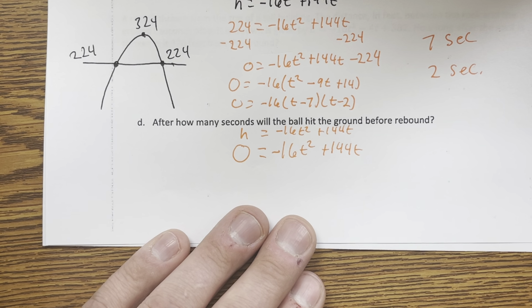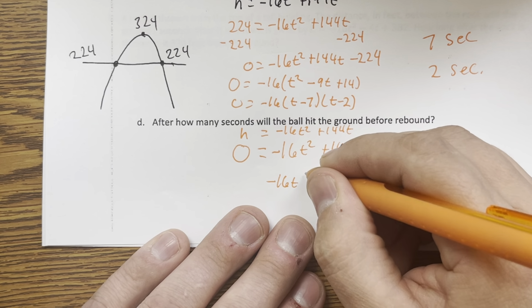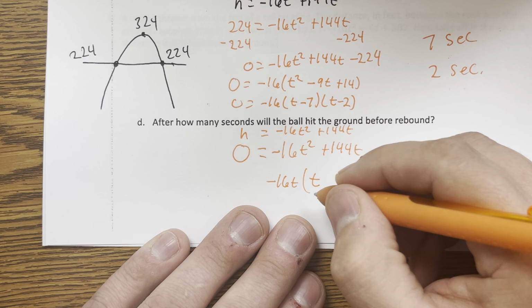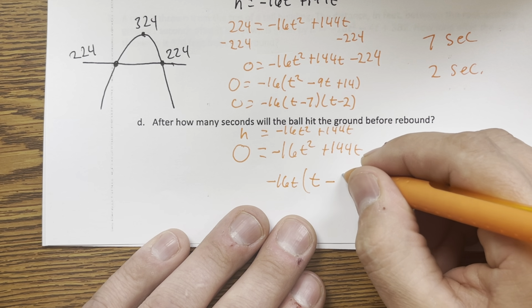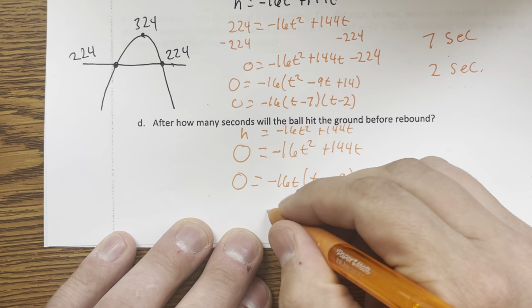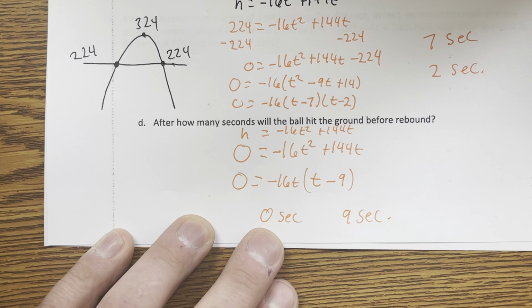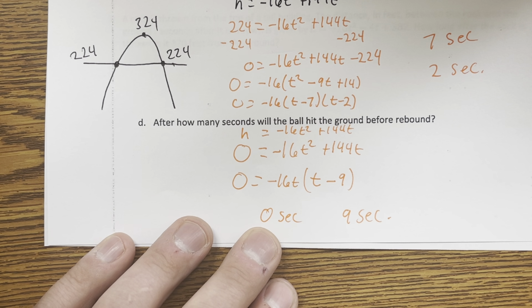And there is a GCF, so I'm going to take out the negative 16t, and I'm left with t minus 9 equals 0. So my two solutions are at 0 seconds and at 9 seconds. That is when it's on the ground. So it was in the air for a total of 9 seconds.